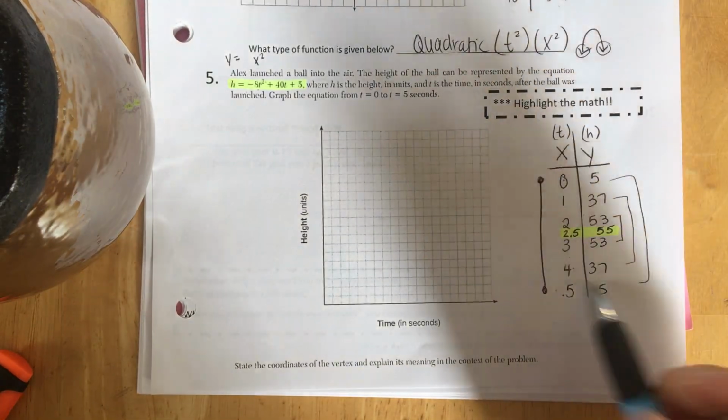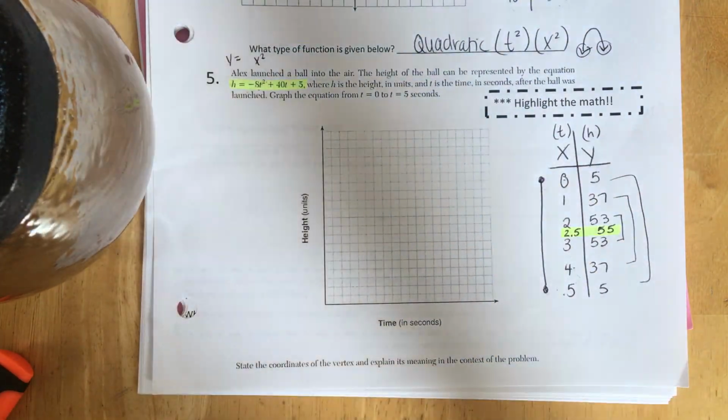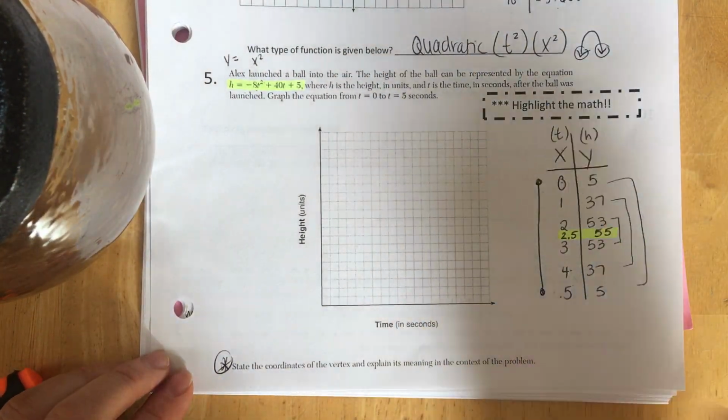Okay, so that's my vertex. You do need to graph that point. It's very important, especially because they ask us a question about it down here. So let's go ahead and graph this.